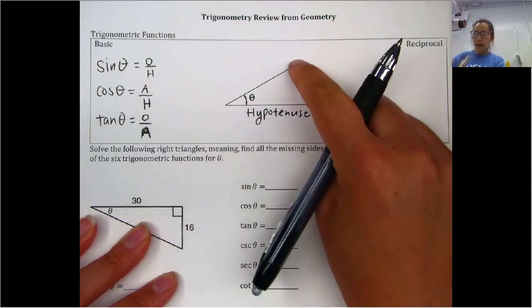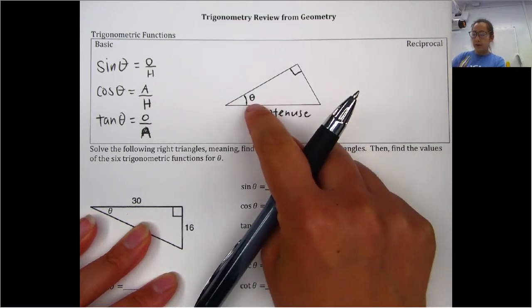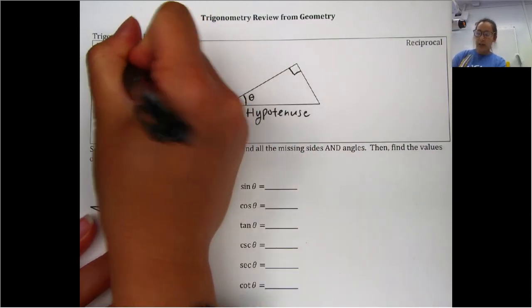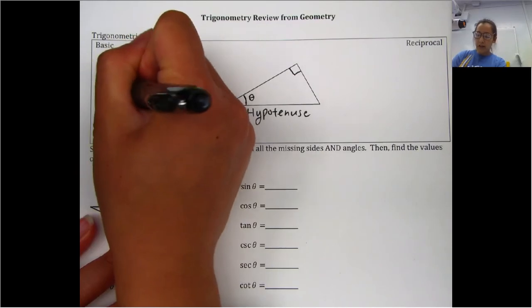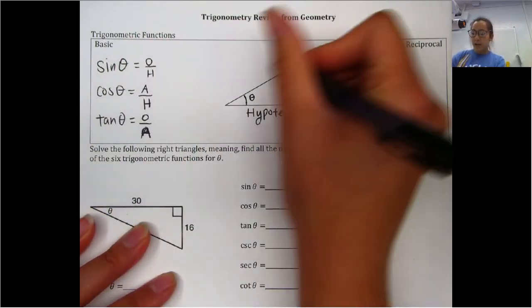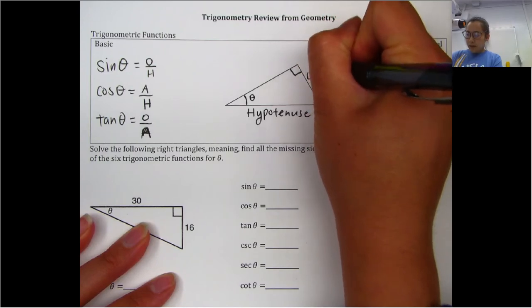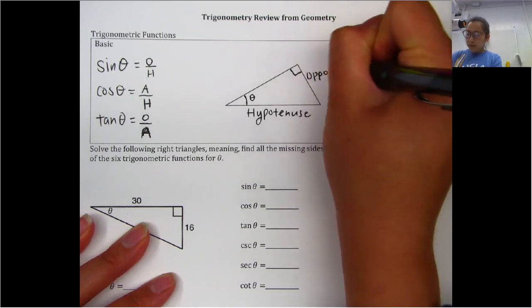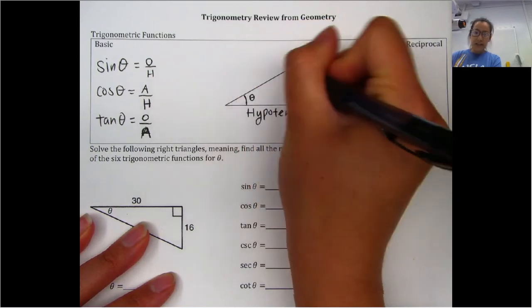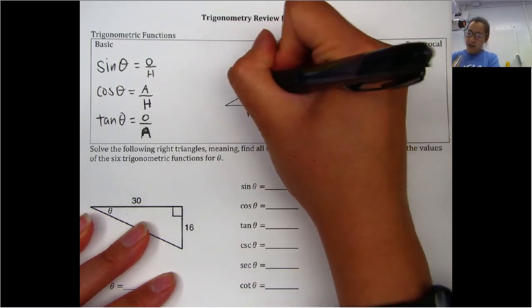Then the side opposite the angle that we're talking about: theta is the angle that we're taking the sine, cosine, and tangent of. Opposite is the side opposite. Adjacent is the side next to it, so adjacent right here.